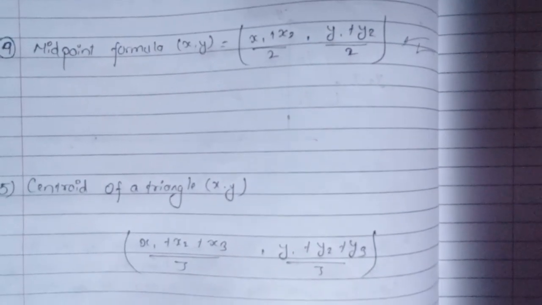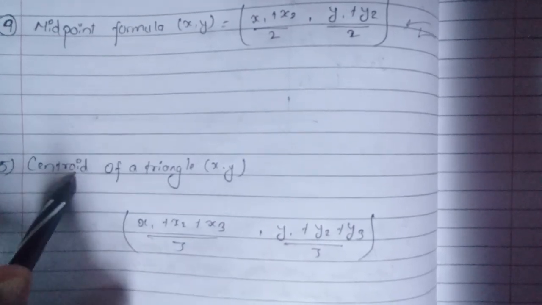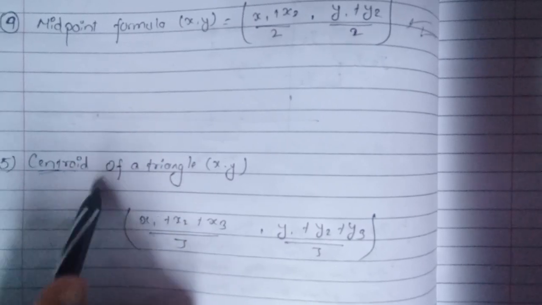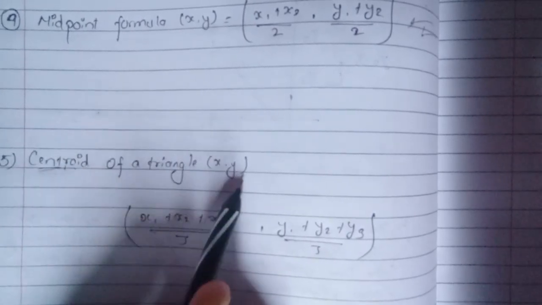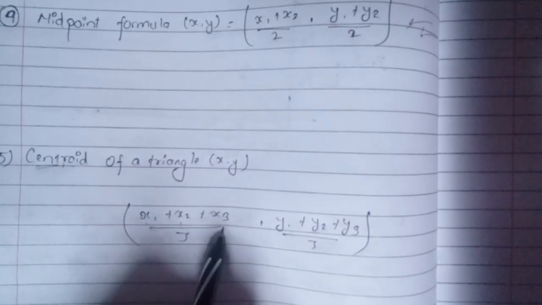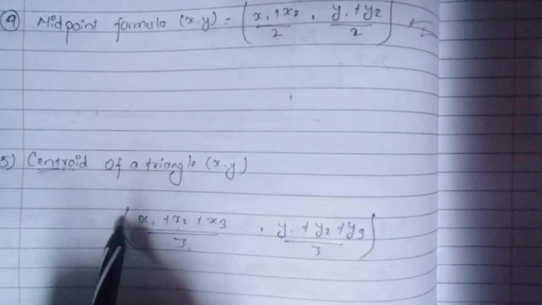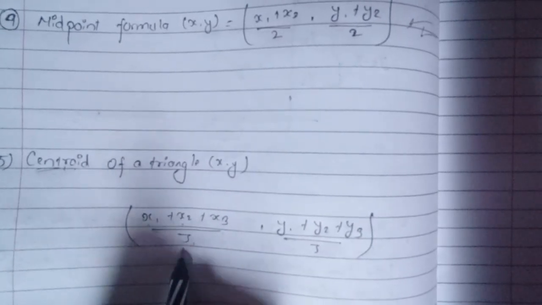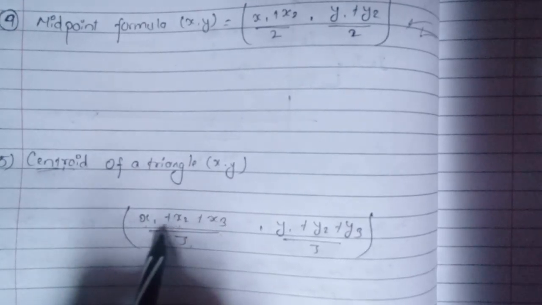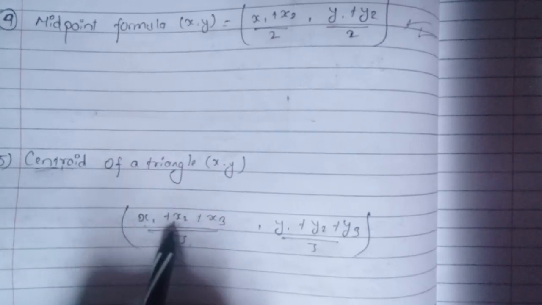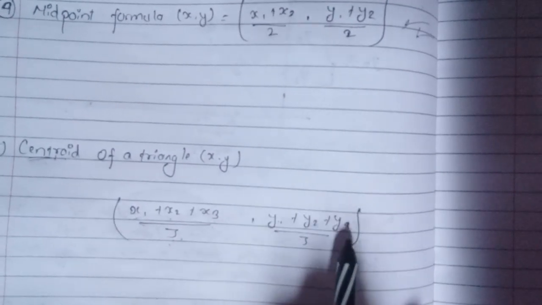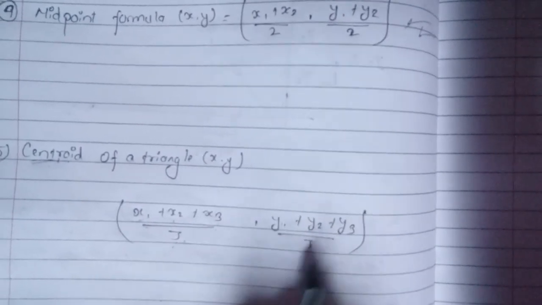Let's move on to the next topic, the centroid of a triangle. To find the centroid of a triangle, x comma y, we apply the formula x1 plus x2 plus x3 whole divided by 3, comma y1 plus y2 plus y3 whole divided by 3.